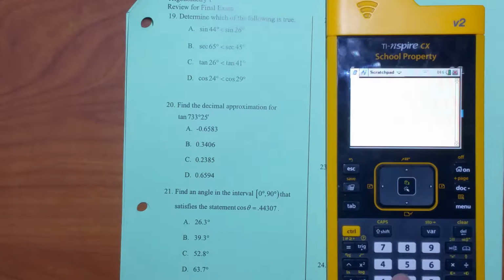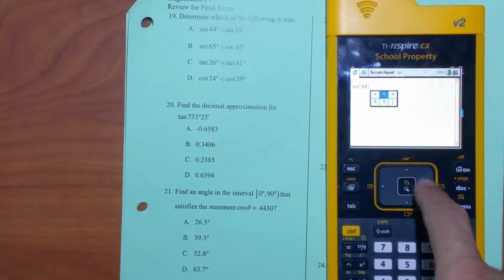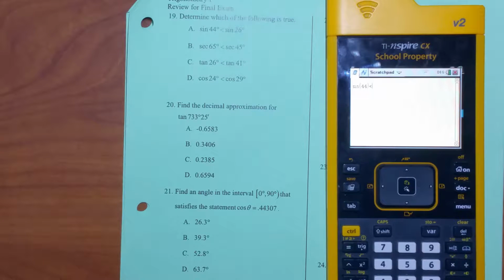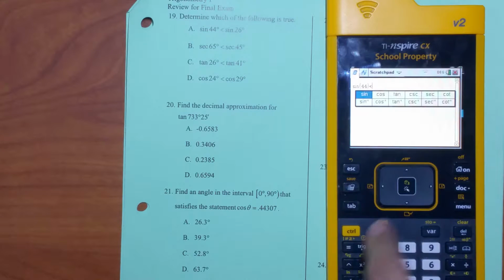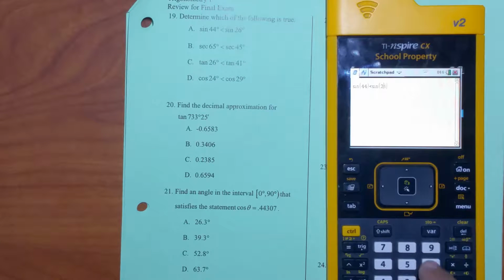So watch this. Sine of 44, if you guys remember this from back in the day. Close. And we could actually put that symbol in there, which would be control equals. There, put the alligator in there, right? And then put sine 26. Close. And I hit enter. And my answer is going to be false. Look, it actually tells it for you. True and false. So now my first one's going to be false.